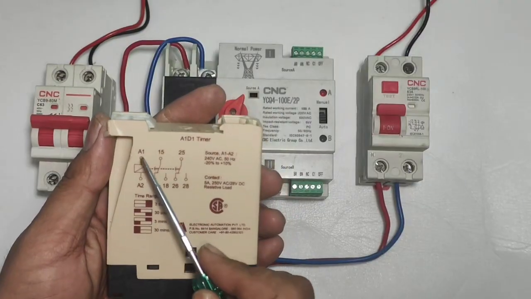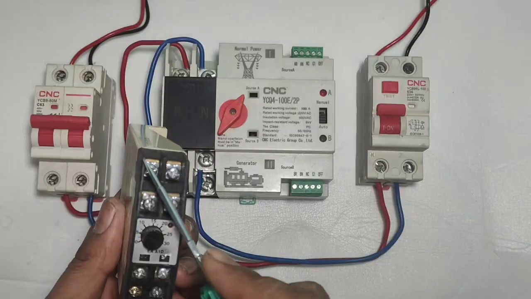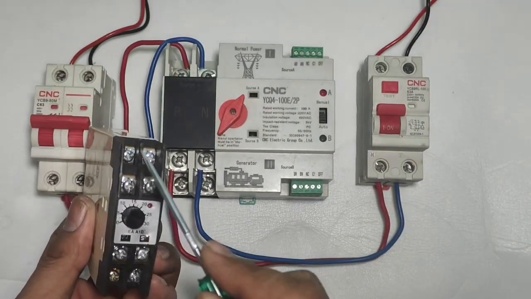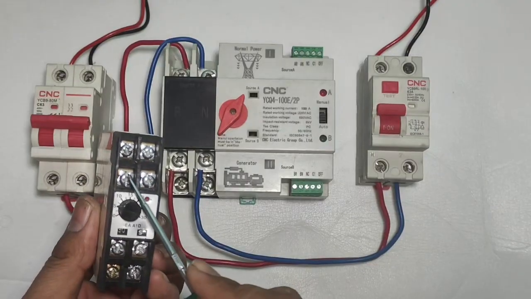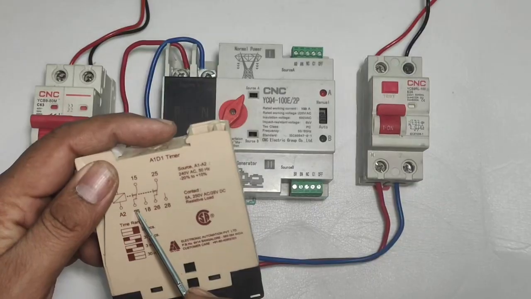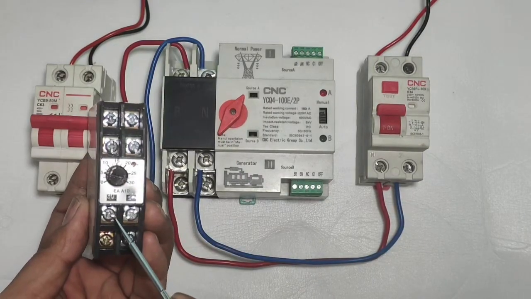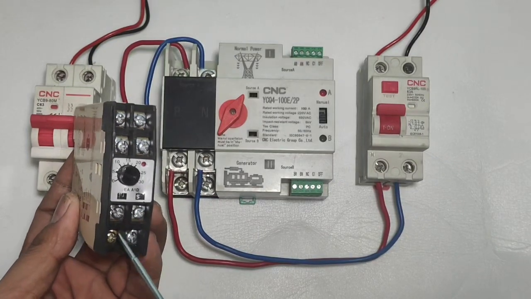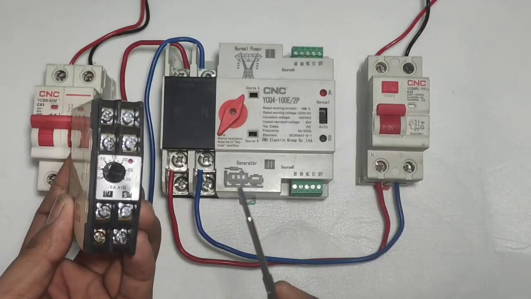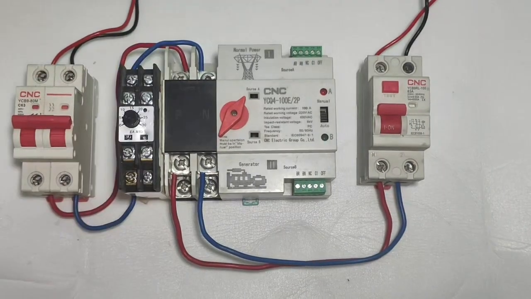For connection, the A1 and A2 terminals are the coil. The A1 terminal is here and the A2 terminal is here, where we need to connect a line and neutral. Okay, point 15 is common. You can see point 15 is common, and 15 and 16 is NC. So for 5 seconds, supply comes on 15 and 16. After that, point 18 is NO. So after 5 seconds are complete, supply comes on the NO terminal, the 18 terminal.